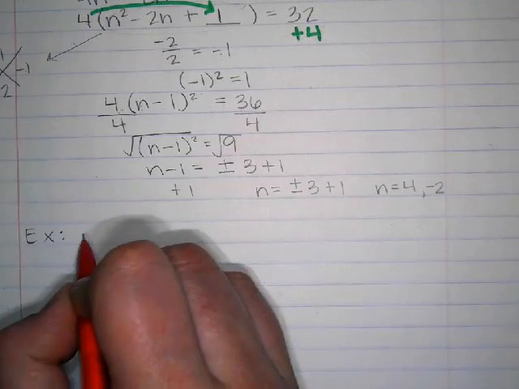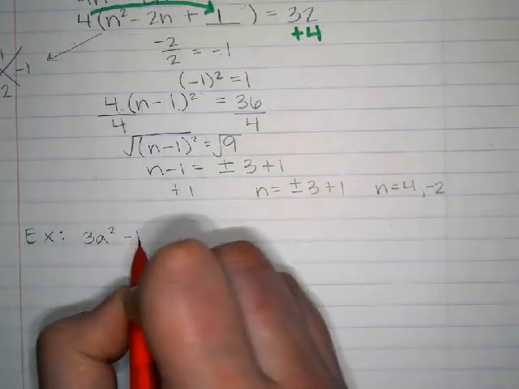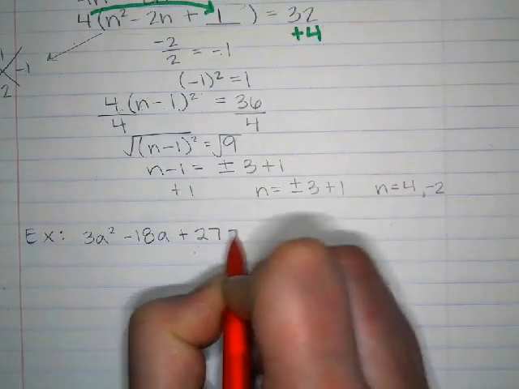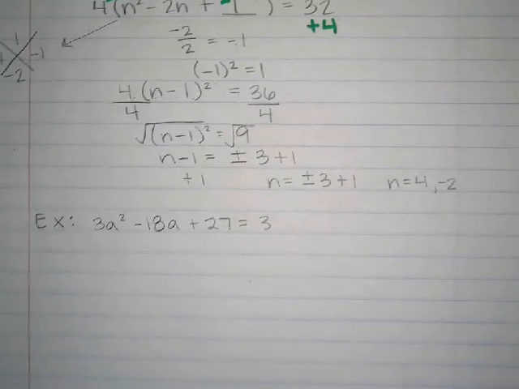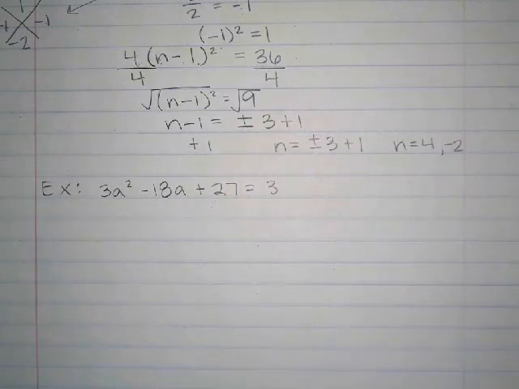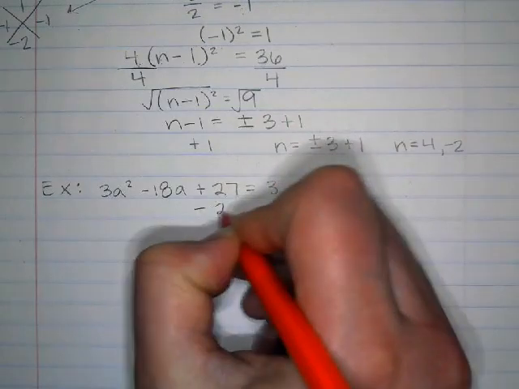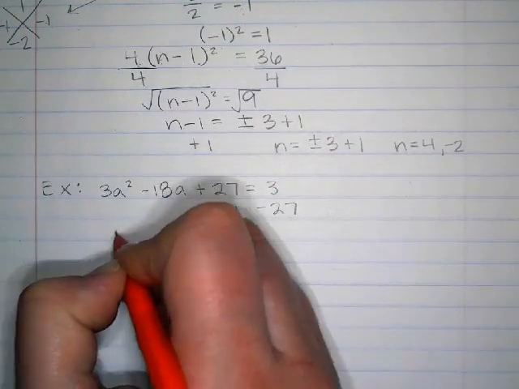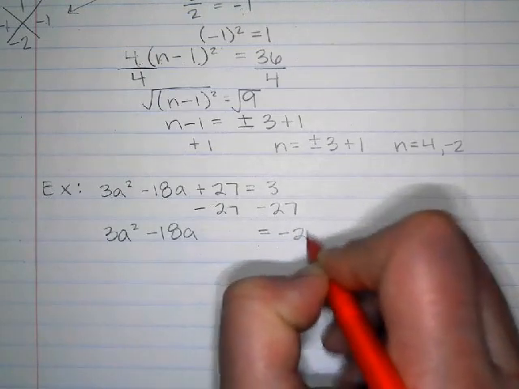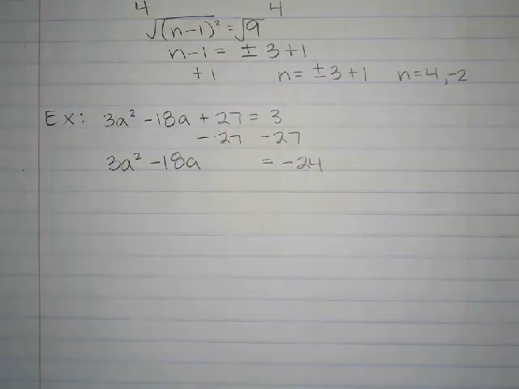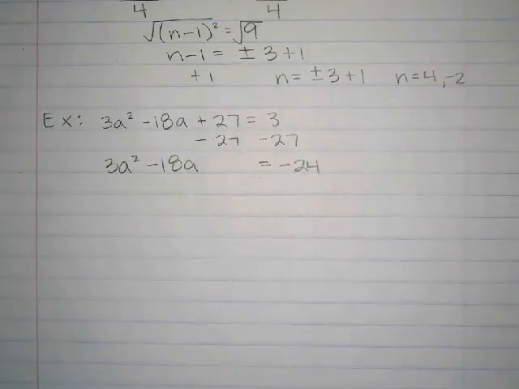So we're going to do 3a squared minus 18a plus 27 equals 3. Okay, so my first step is the same as yesterday. So what's my first step? Minus the 27 to the other side. Okay, so we're going to move the constant over. So 3a squared minus 18a equals negative 24. Okay. The next step is a little bit different. Can you look at the previous problem and figure out the next step? Take out the 3. Okay.